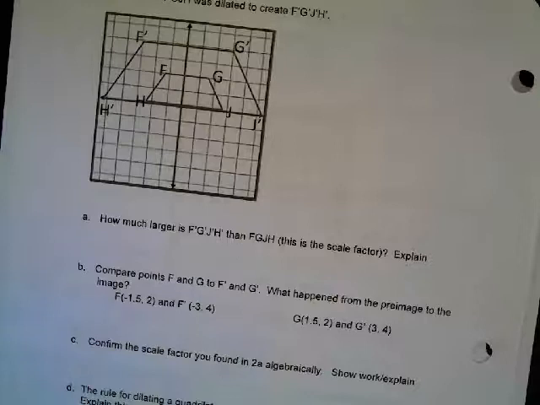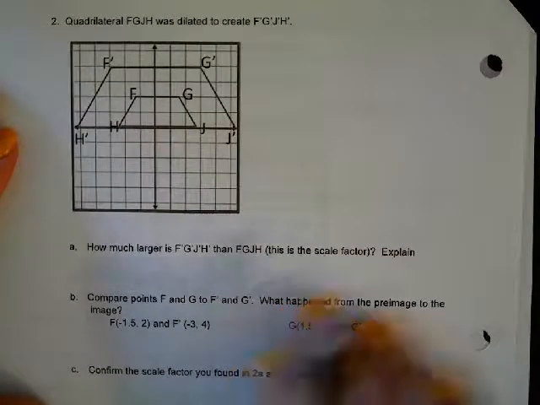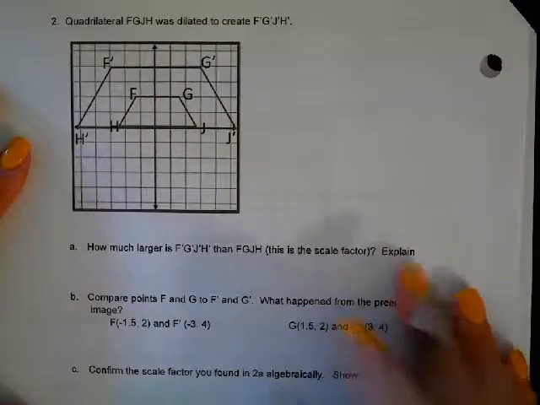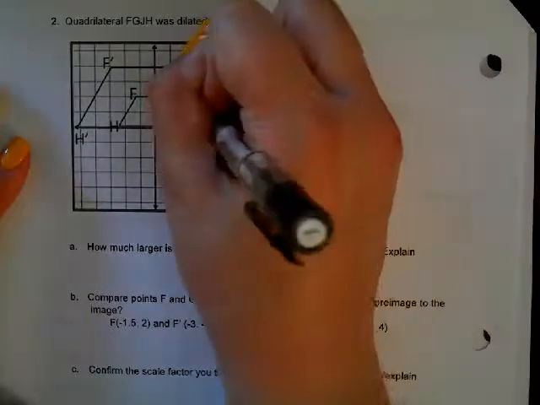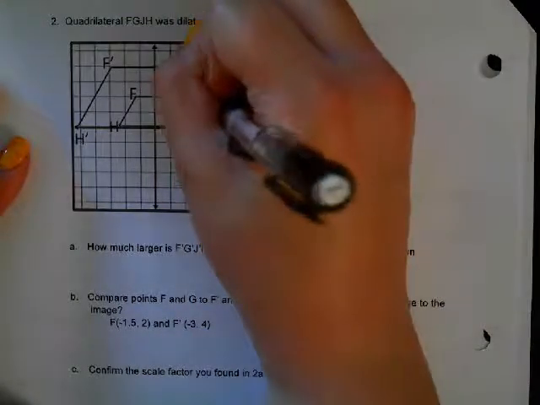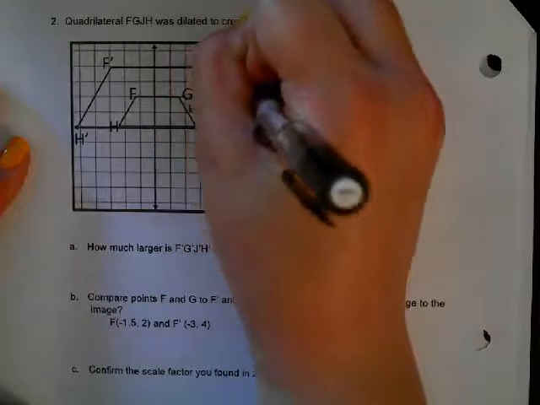Can you guys tell which one's the pre-image? The smaller one. Okay, so we're going to say small one. I'm going to label this right here. This is the pre-image. The bigger one is the image.